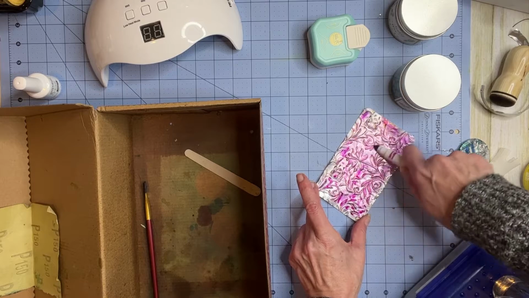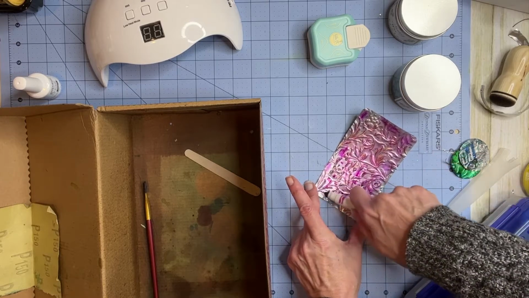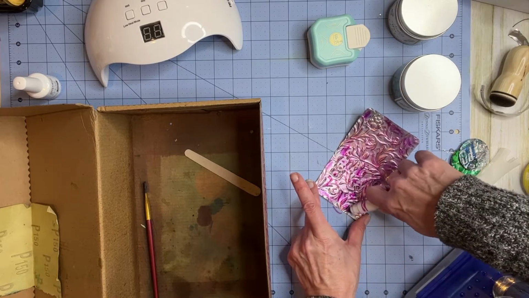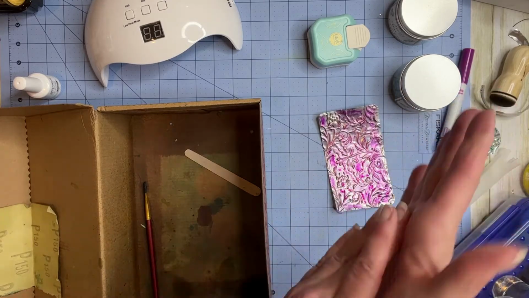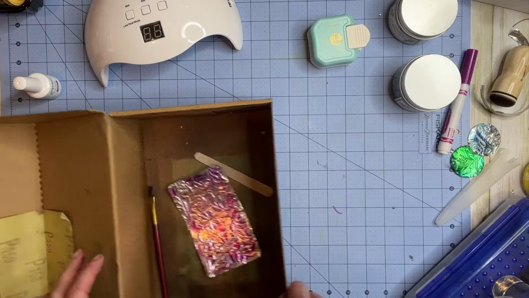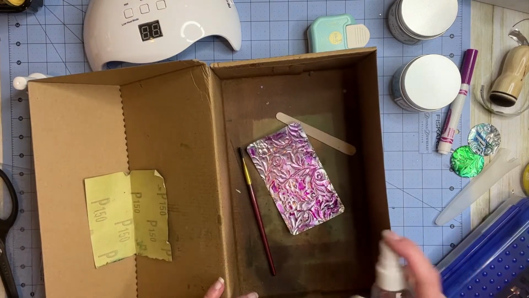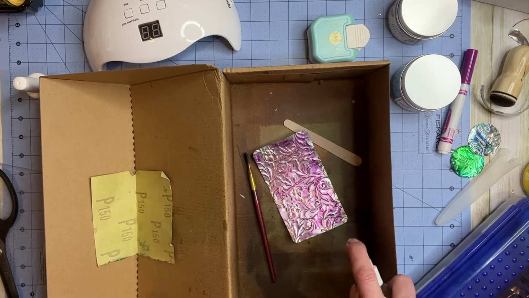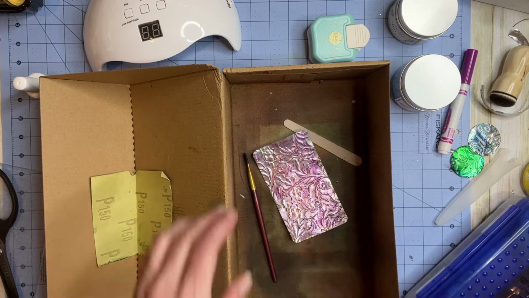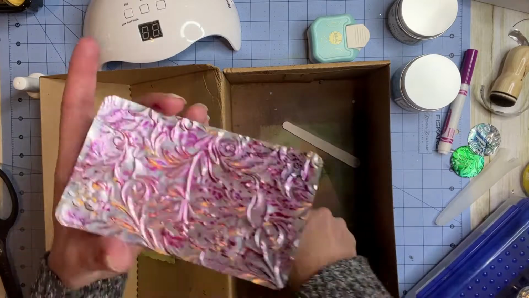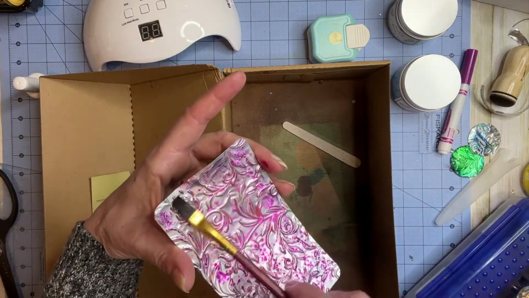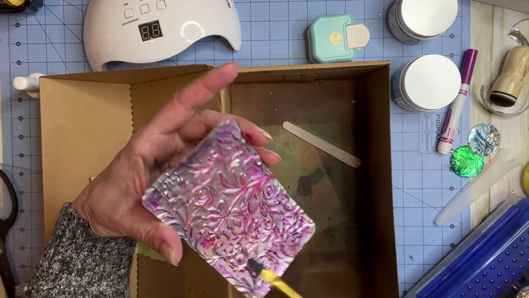All right, so just going over this again, getting ink all over my cutting board. That's all right. We're crafting. I'm going to put it back in here, and I am just going to spray it again. All right, just a little. And you can kind of do this, you can work with it, you can play around with it.